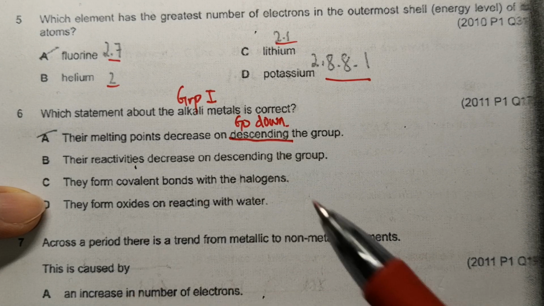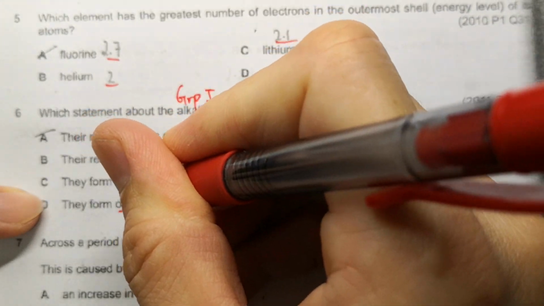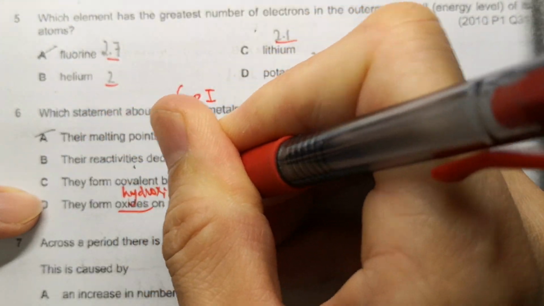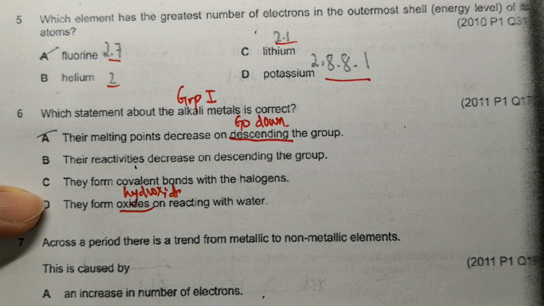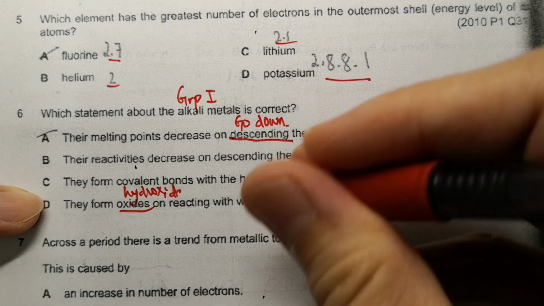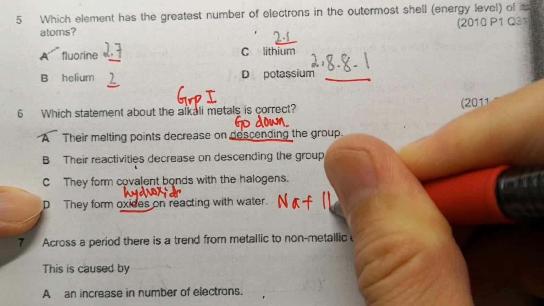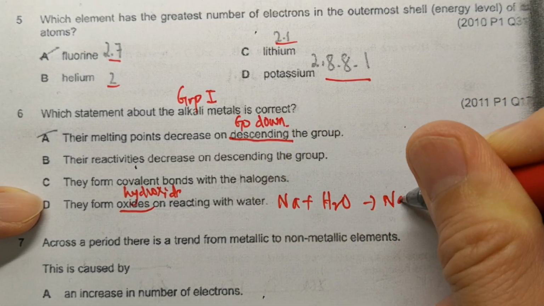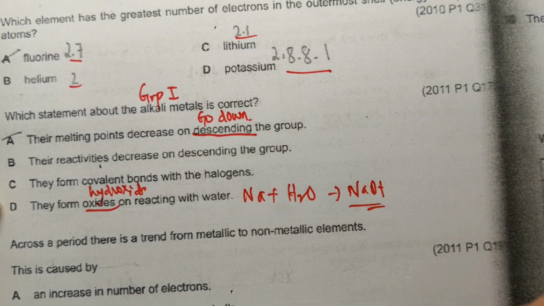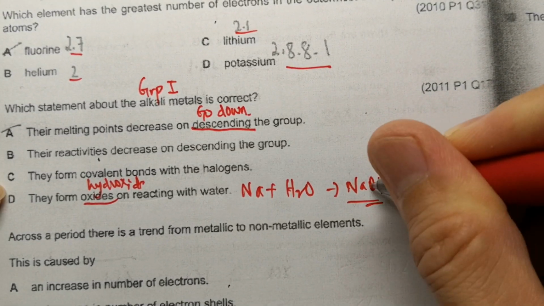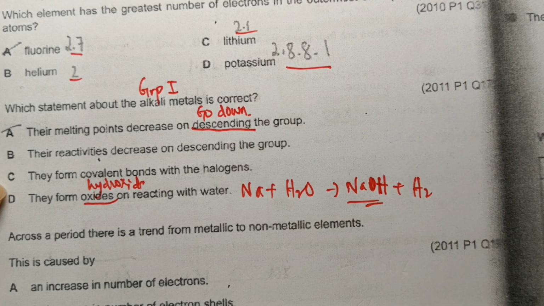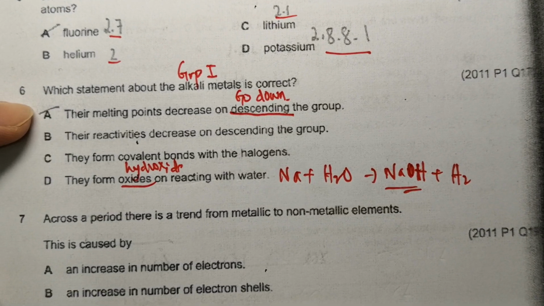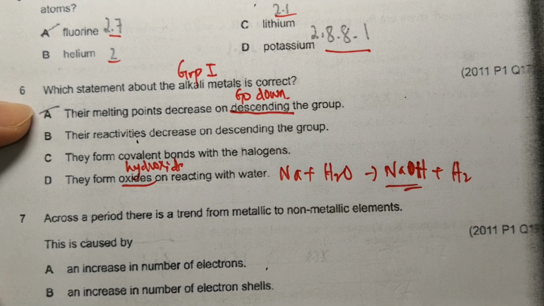They form hydroxide. When the alkali metals react with water, they form alkali. For example, sodium and water, you get sodium hydroxide, which is an alkali, plus hydrogen.